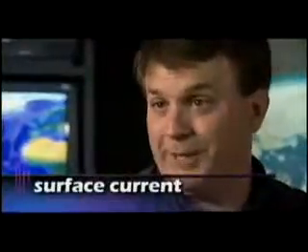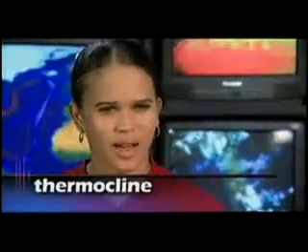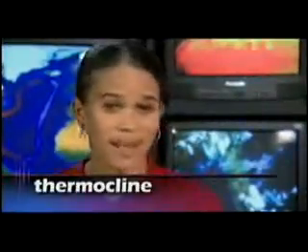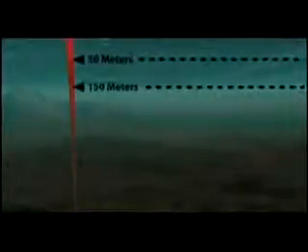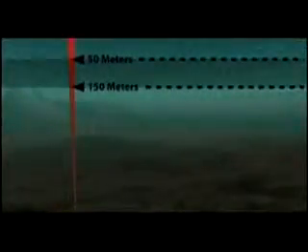Dr. Adamek, we learned about density currents, but we need to learn more about surface currents. So what exactly is a surface current? A surface current is water moving near the ocean's surface, above what we call the thermocline. Thermocline. I know that therm has something to do with temperature. Right, and cline means change, so a thermocline is a region of temperature change. Where is the thermocline? Typically between 50 and 150 meters deep.